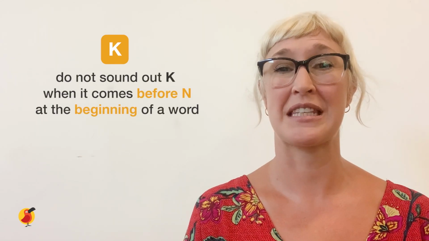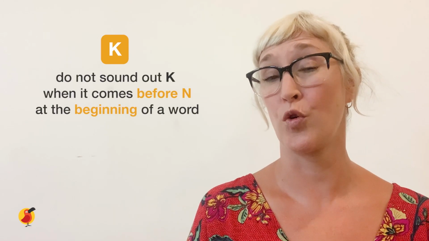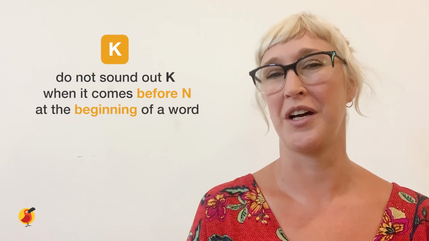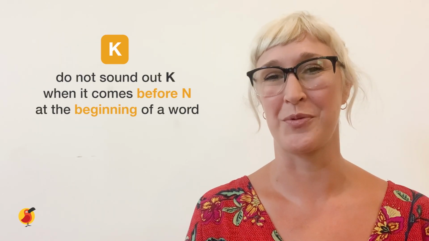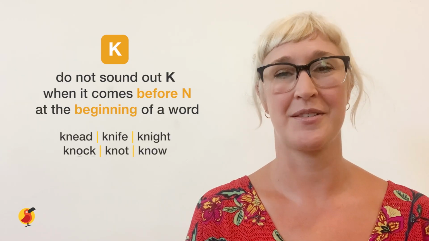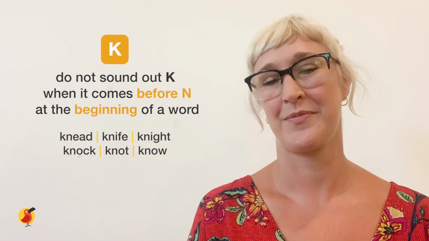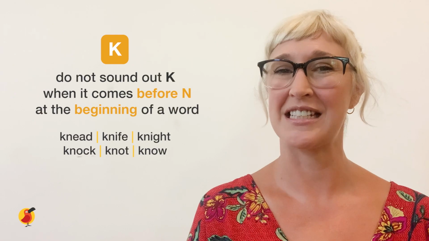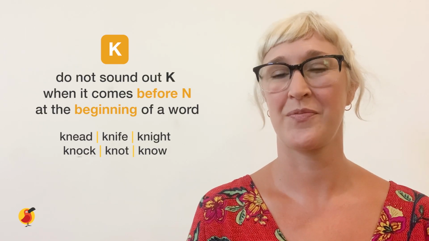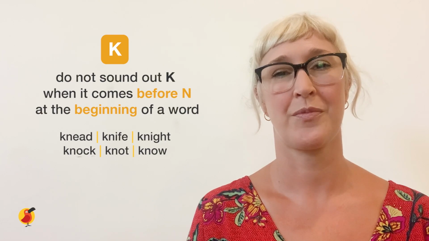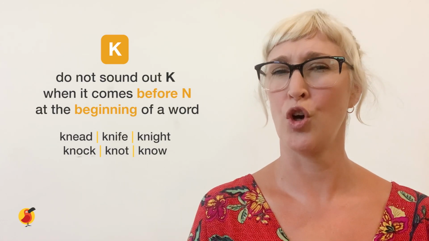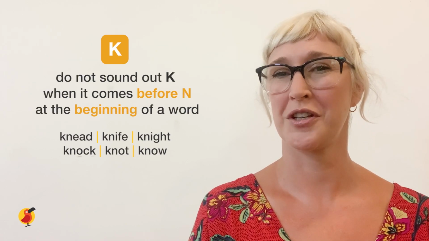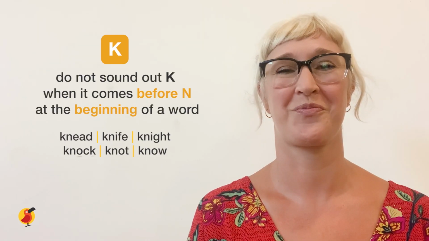Let's now look at the letter K. The theory. We do not sound out the letter K when it comes before an N at the beginning of a word. Here's some examples. Need. Knife. Night. Knock. Not. No.